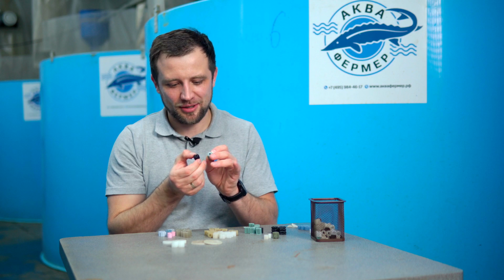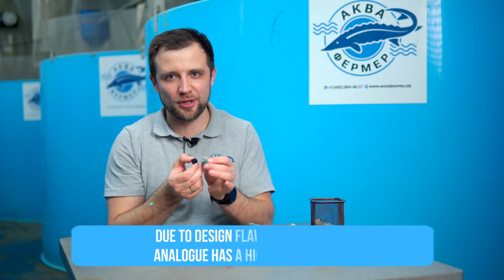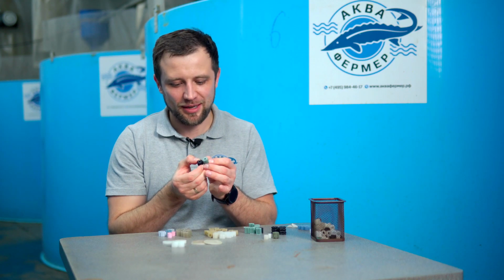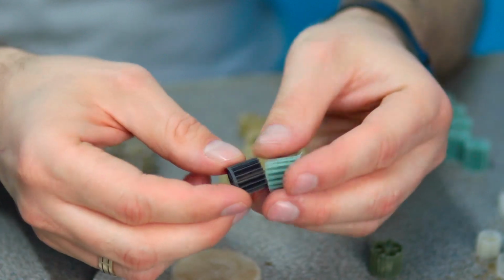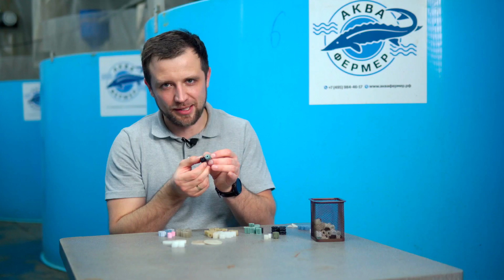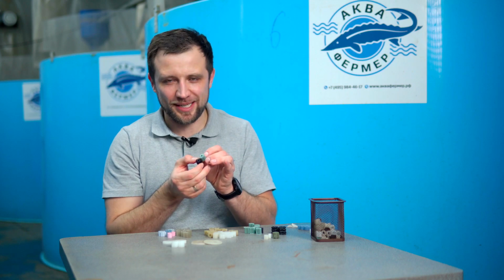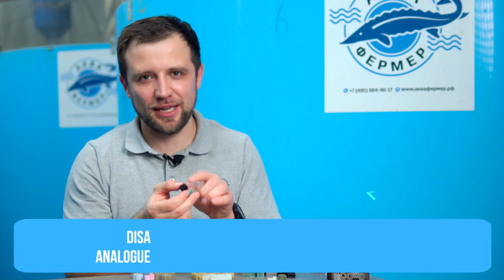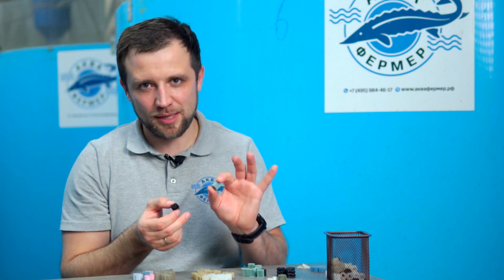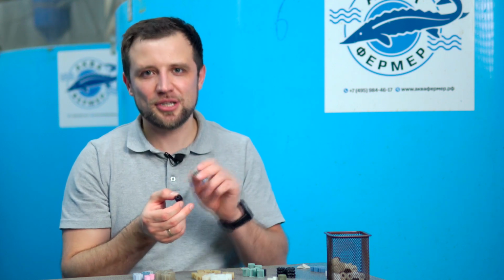What does that mean? Well, first of all, it won't come out cheap, because it takes a lot of plastic to make. And secondly, the distance between the ribs is less because the ribs are thick. Nearer to the center the biofilm is coalescing, and there will be much less protected surface area than on this media sample. So this lot will have about 20–30% worse performance than the Danish original.